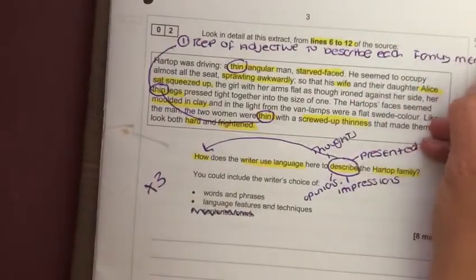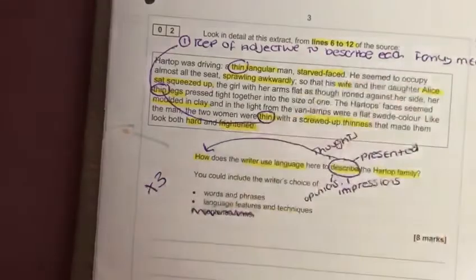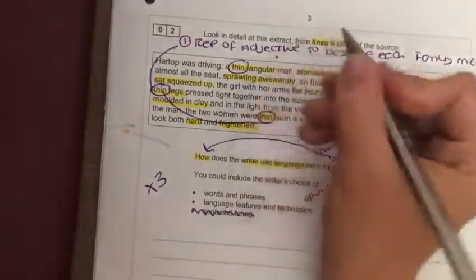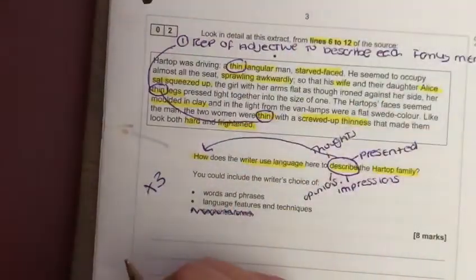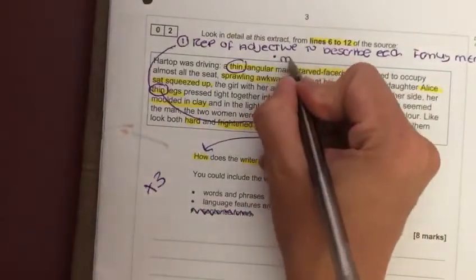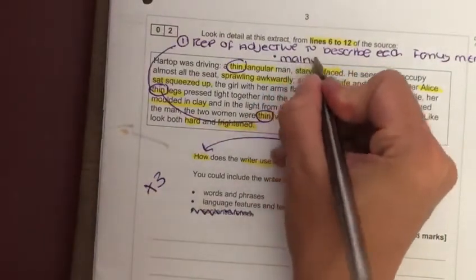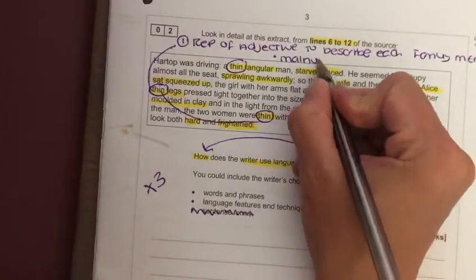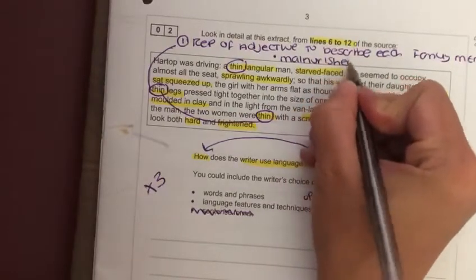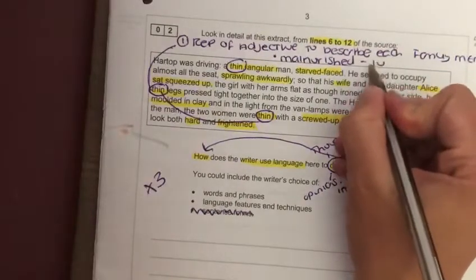The impression that I get of them from that is that they may be quite malnourished. They may be malnourished, obviously, because they've been living in poverty, perhaps.